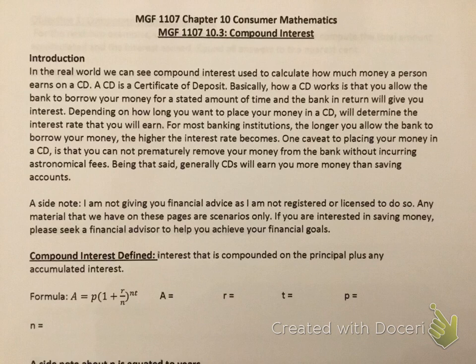But there's a caveat to placing your money in a CD, and that is whatever agreement you make, if it's 1 year, you cannot take your money out before that 1 year is over without being assessed tons and tons of fees. So that's the only issue with CDs, but generally you can make more money than you would if you just left your money in the savings account because the interest rates are higher.